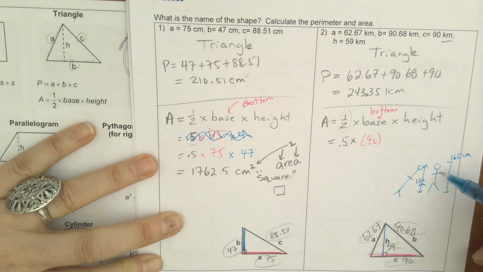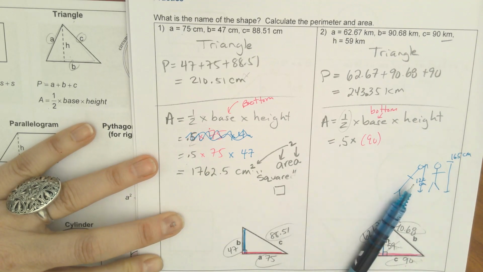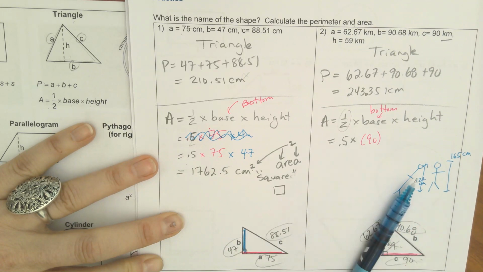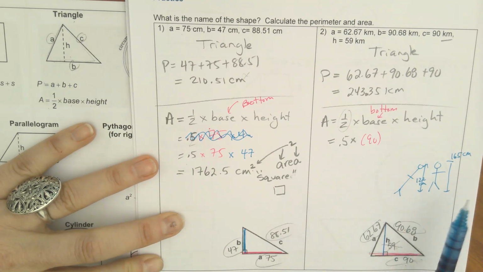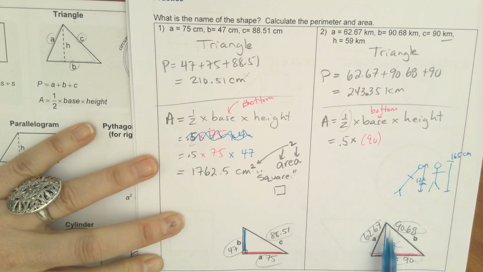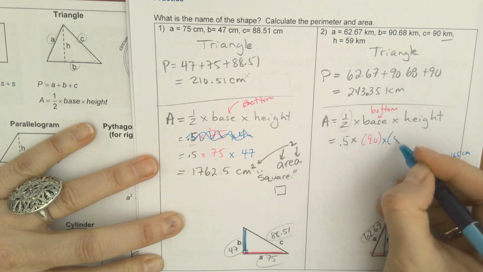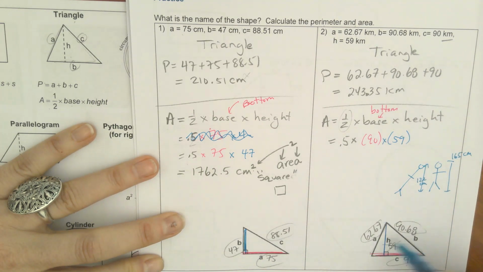You always stand straight up and down. You don't stand like this. So my height is not this one because it's on an angle. It's not this one because it's on an angle. You don't stand like that at the doctors. You stand like this. So the height is always the one that's straight up and down. So here the height is 59, so you must use 59. Don't use these numbers for a height, okay?